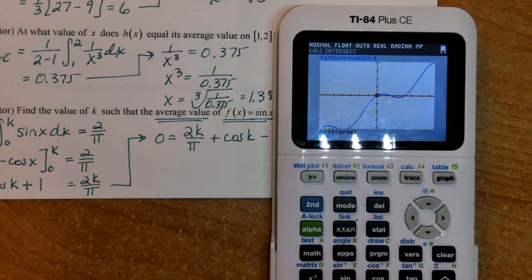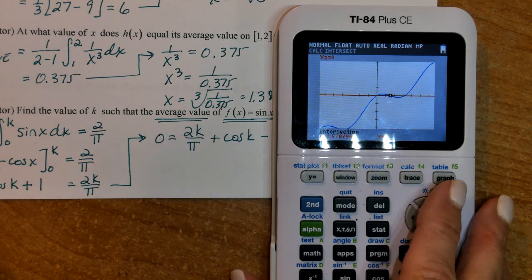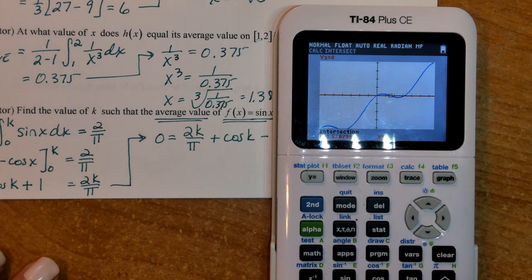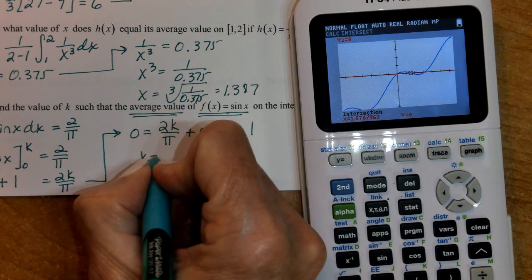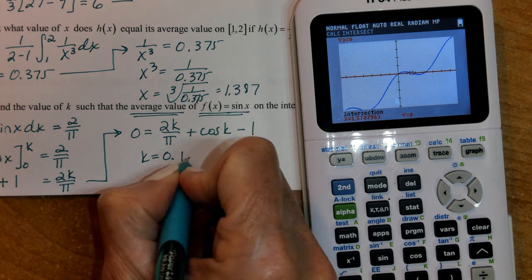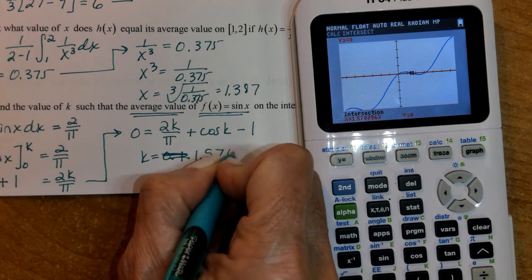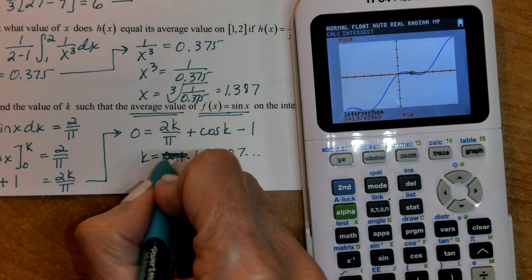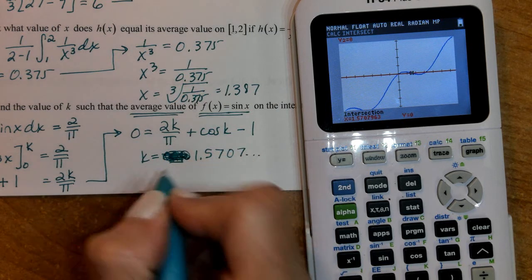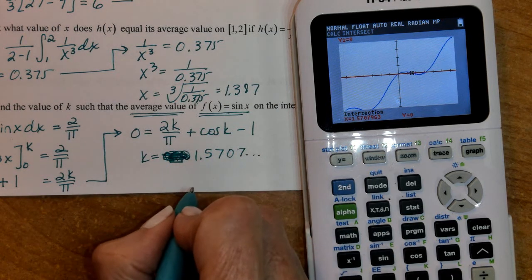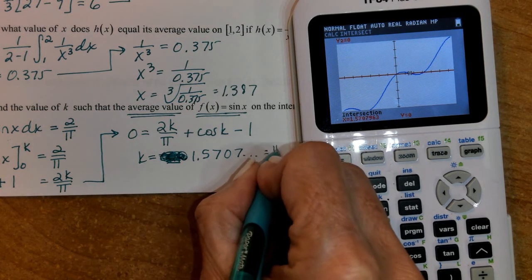So second calc 5, enter, enter, enter. And I get 1.5707 dot dot dot. Does that look familiar to you? That's pi over 2. If you recognize it, great. If you don't, that's fine. Just round it, make it 1.571. But that is pi over 2.